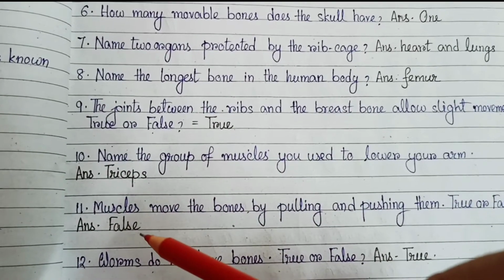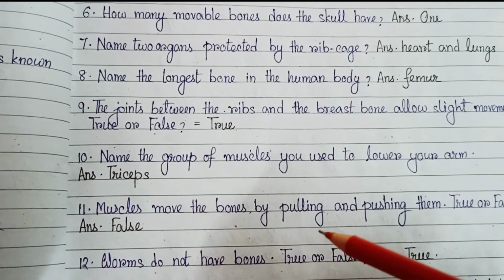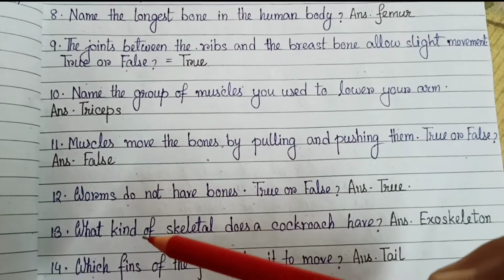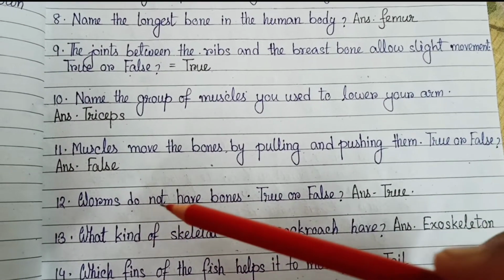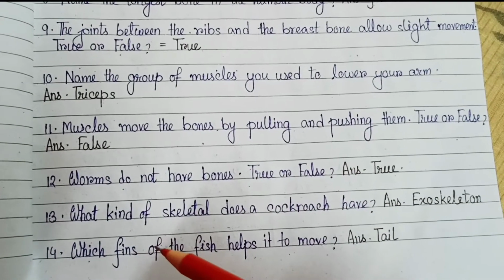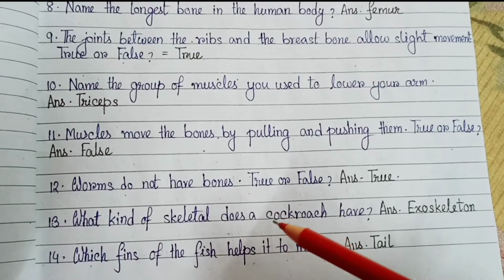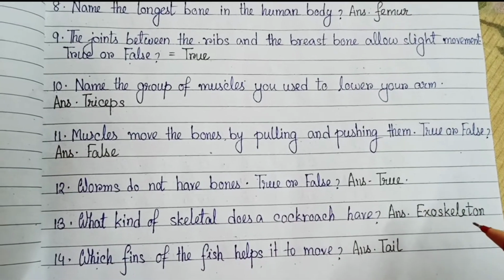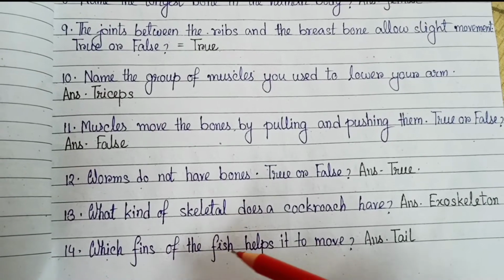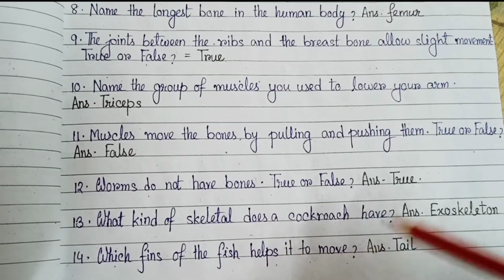Triceps. Number 11, muscles move the bones by pulling and pushing them. True or false? False. Number 12, worms do not have bones. True or false? True. Number 13, what kind of skeleton does a cockroach have? Exoskeleton. Number 14, which fin of the fish helps it to move?